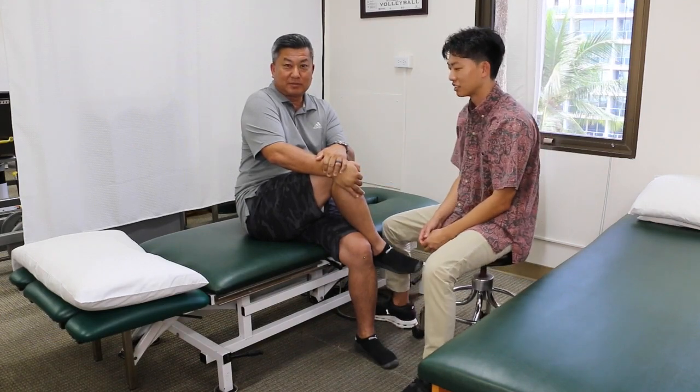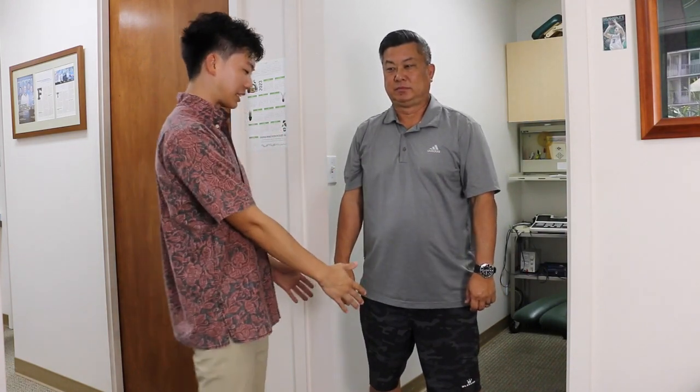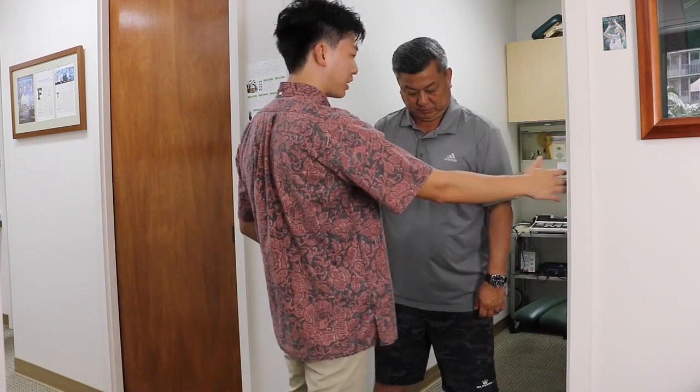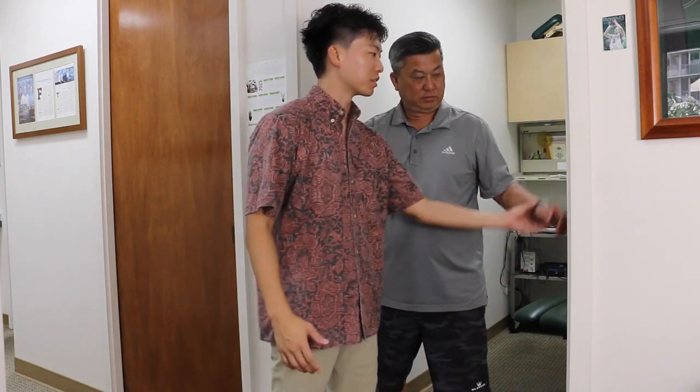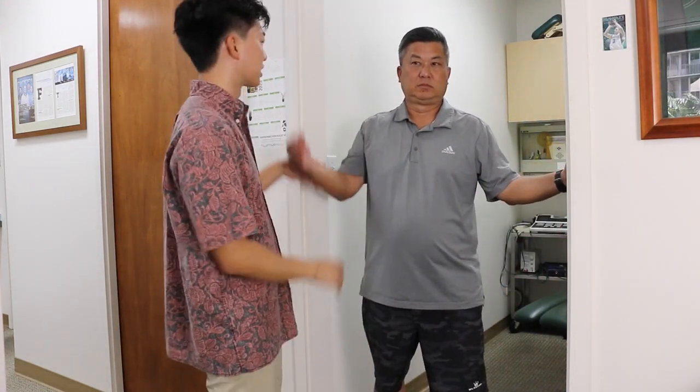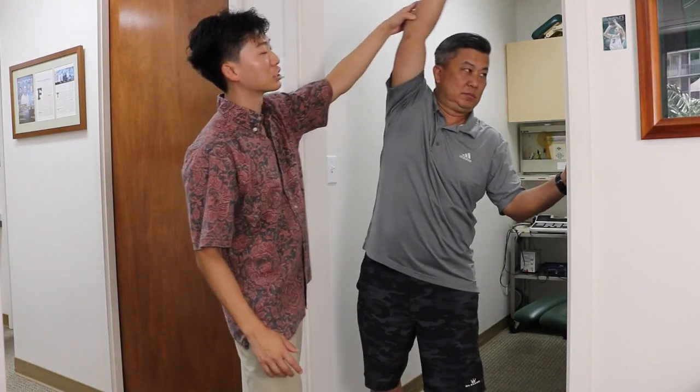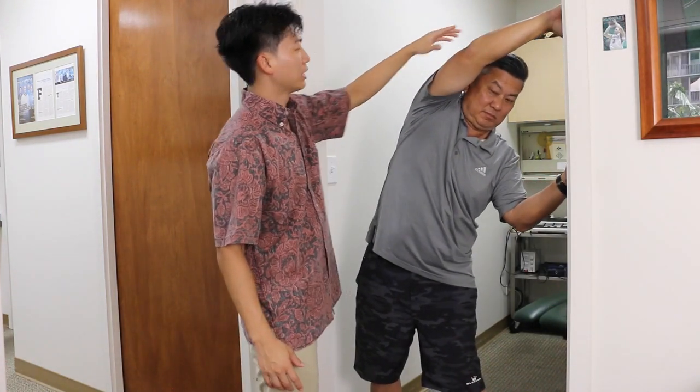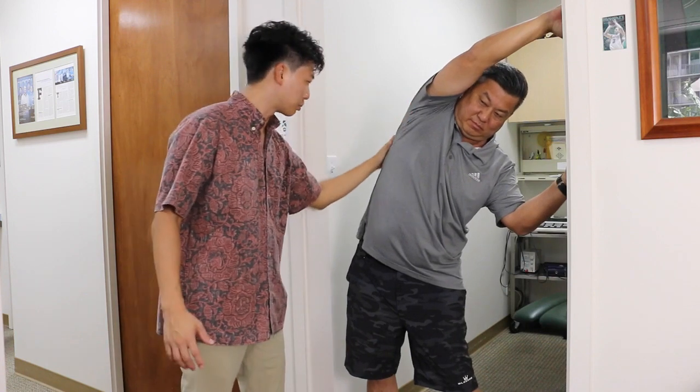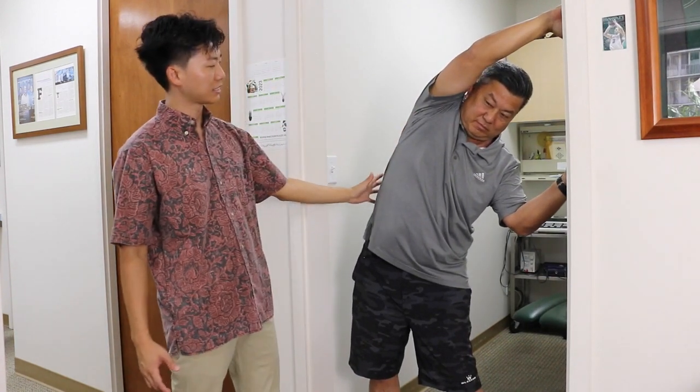Okay, good. So the final stretch we're going to give him to go home with is a stretch for the lats. So to perform this stretch, you're going to need a doorway or a pole or something you can hold on to. You're going to stand about a foot away. This hand will come up, grab the door. This hand's going to come up and then reach over and grab. And what we should do is feel a nice big stretch down on this side.